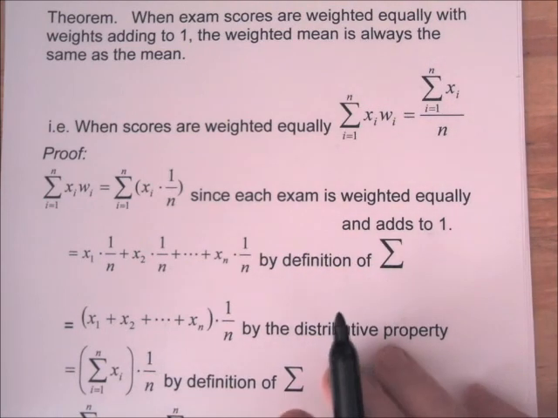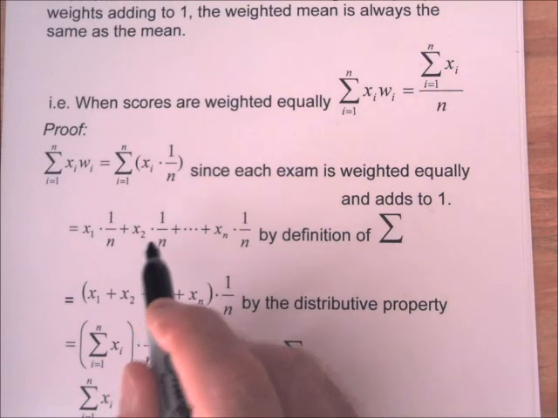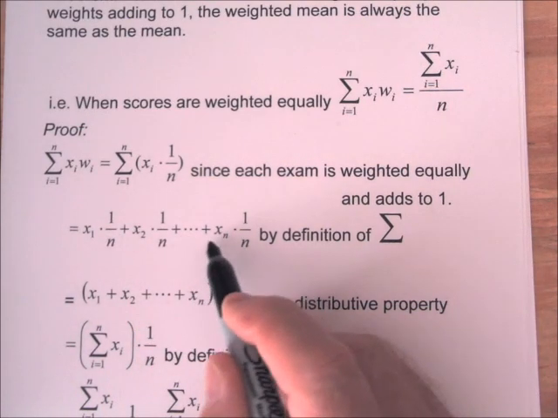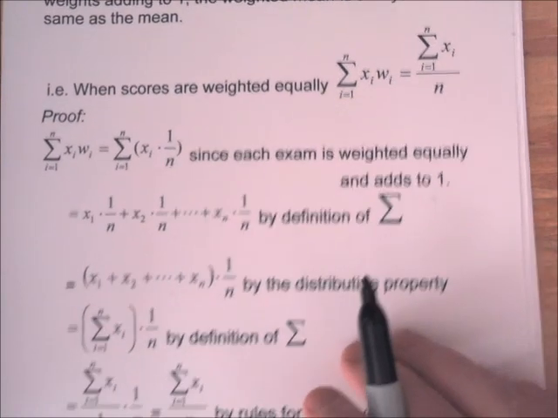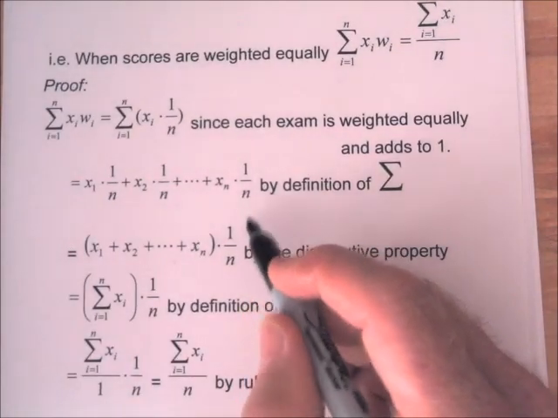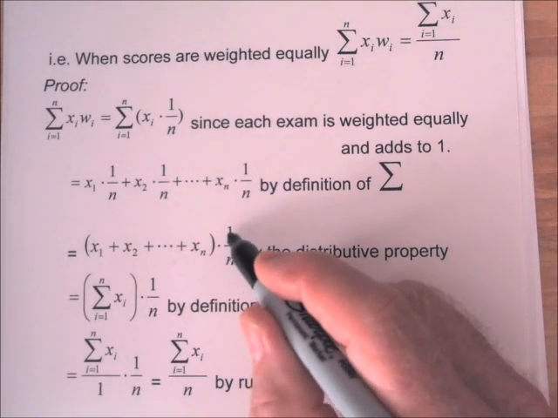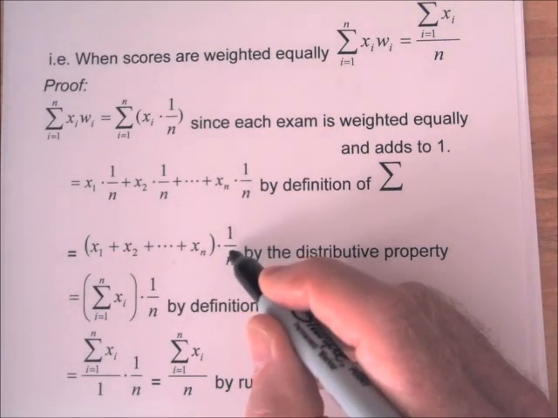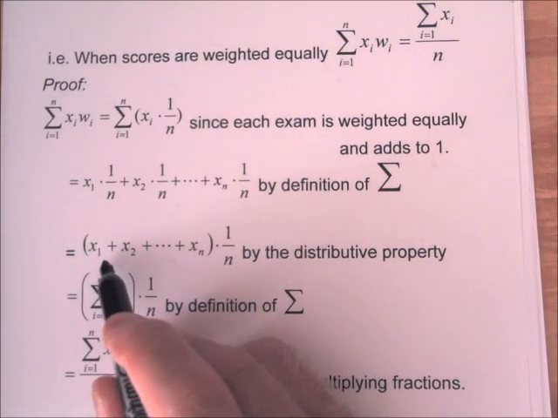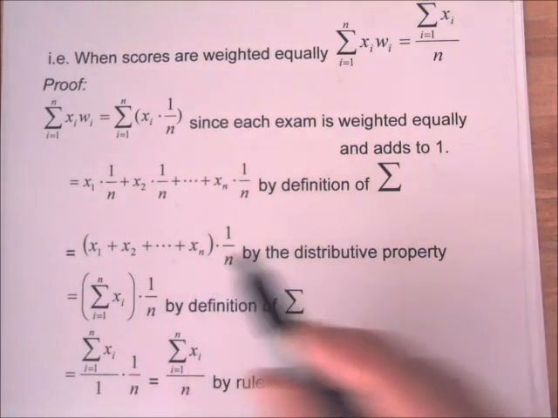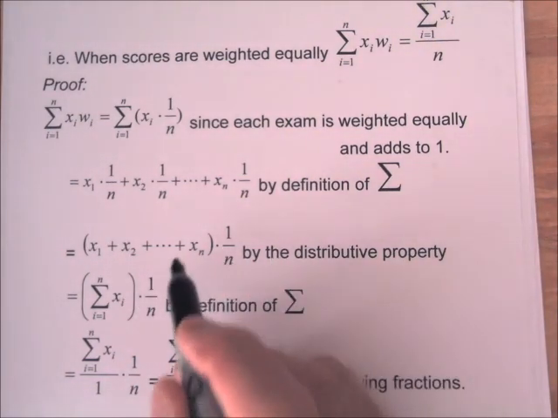And then we use the definition of sigma. That means the first exam times its weight, plus the second exam times its weight, plus etc., plus the last exam times its weight. And then we have a common factor of 1 over n, so we can use the distributive property in reverse to factor that outside of parentheses. And then inside parentheses we have x1 plus x2 plus etc. plus xn.